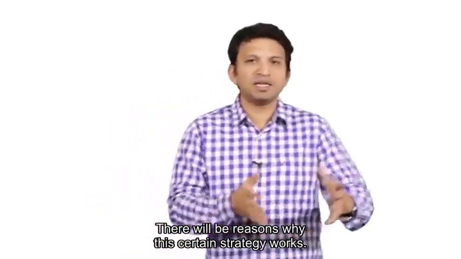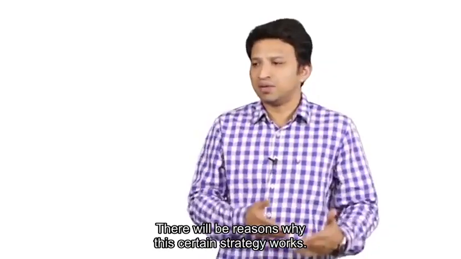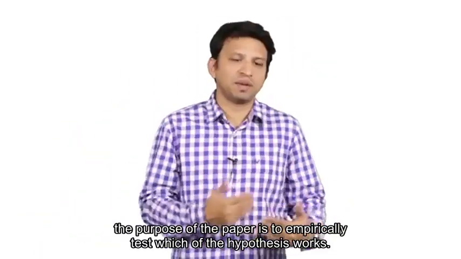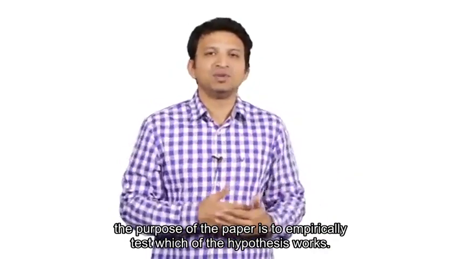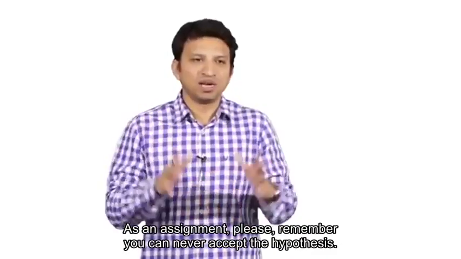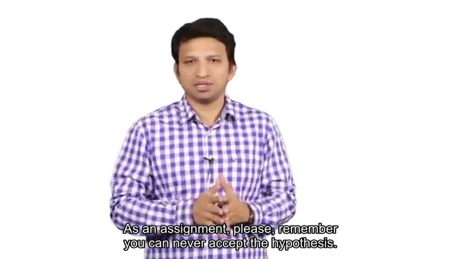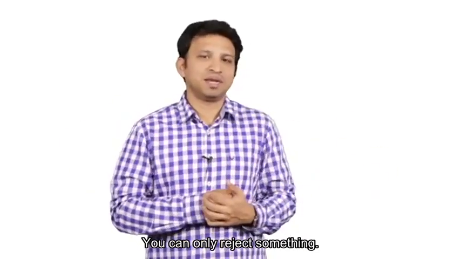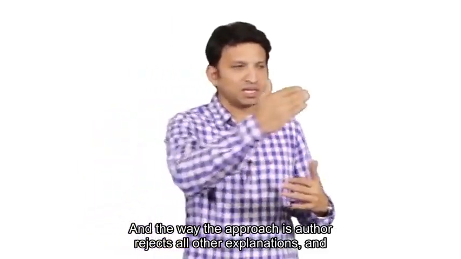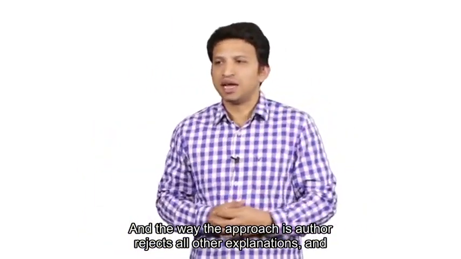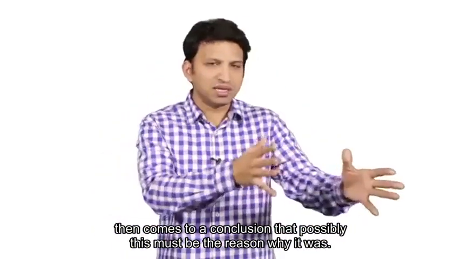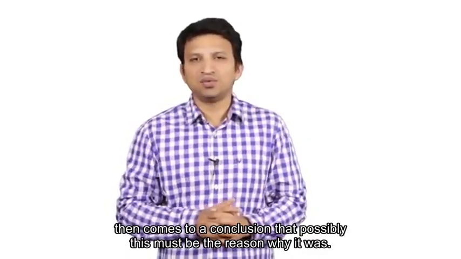There will be reasons why this trading strategy works, there will be reasons why it should not work, and the purpose of the paper is to empirically test which hypothesis holds. As an aside, please remember, you can never accept a hypothesis, you can only reject something. The author rejects all other explanations and then comes to a conclusion that possibly this must be the reason why it works.